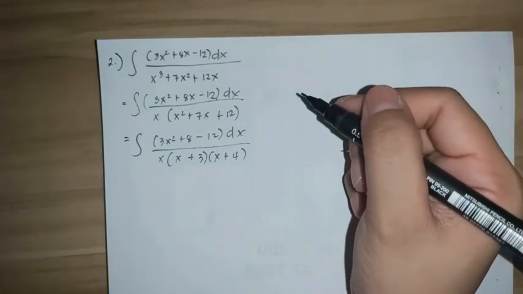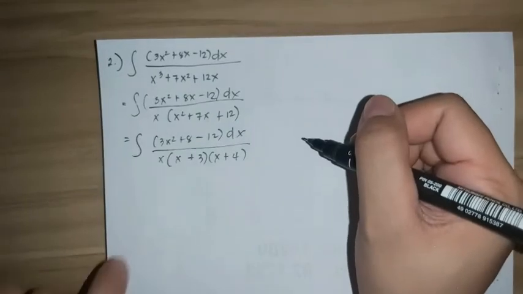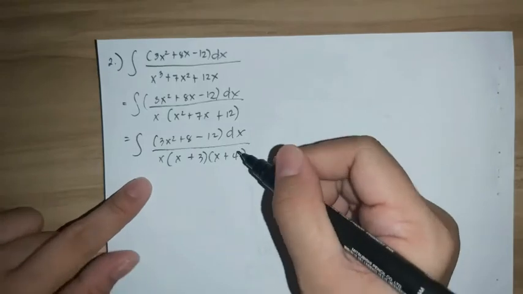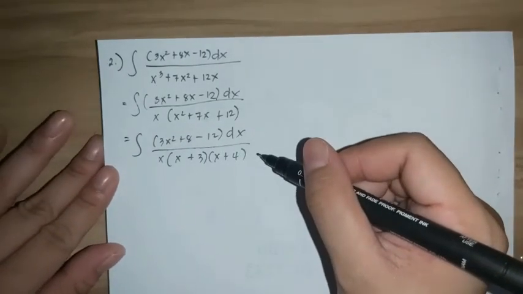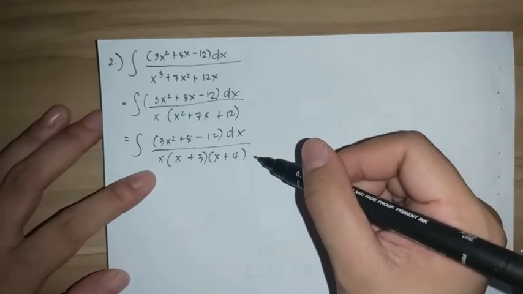Now, as you can see here, this belongs to case 1 because the denominator here is not repeating, and it is linear.